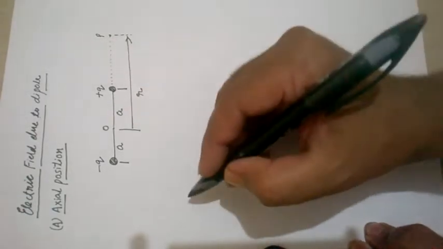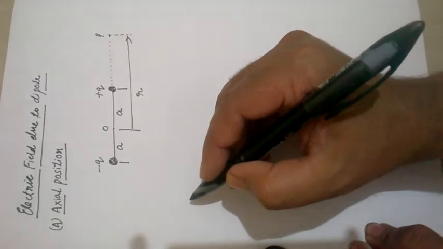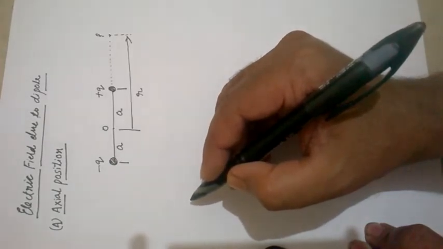First of all, what is the direction of the dipole moment vector?